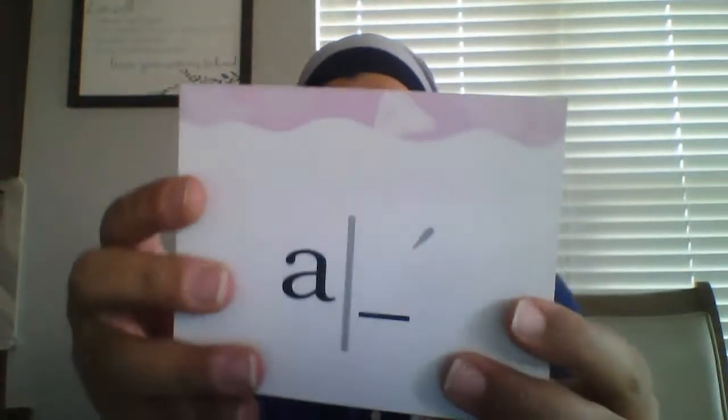So we're going to take a look at what we're going over, which is spelling with K and C sounds. We're also going to be talking about accents. So let's take a look at this first card.